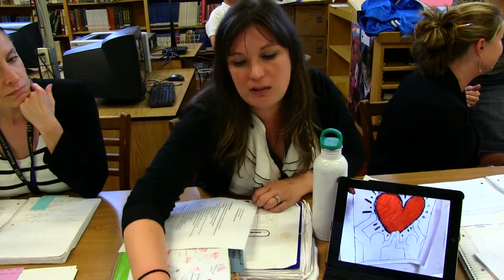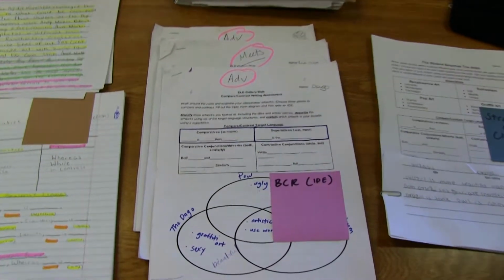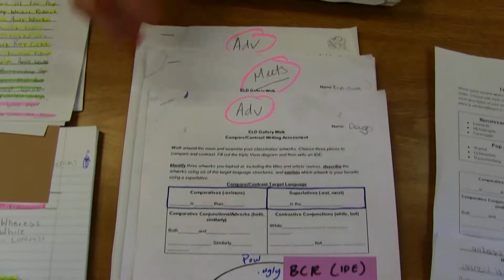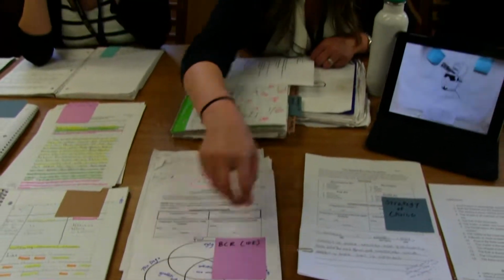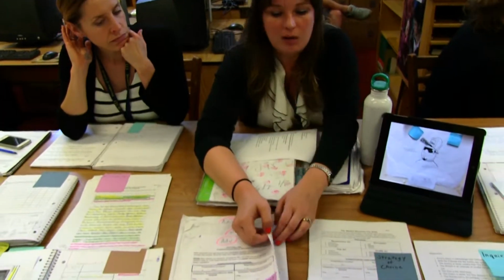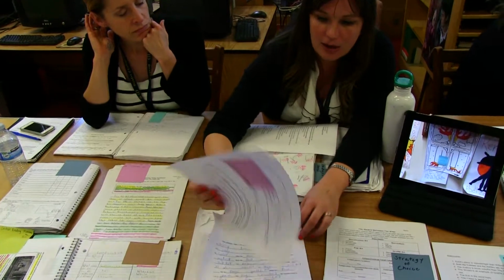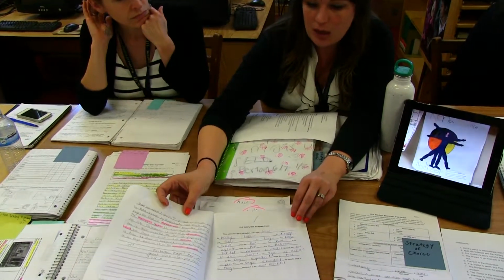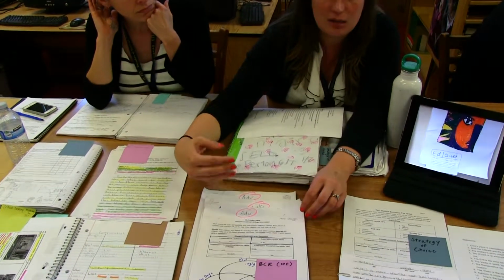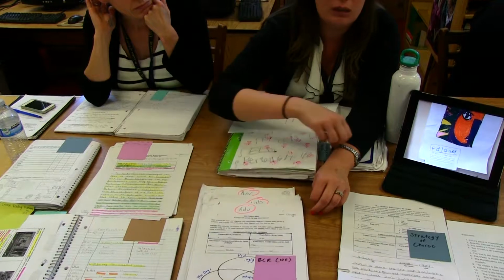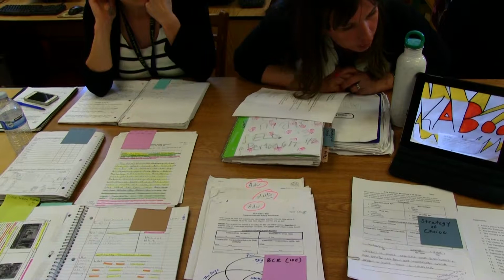So they did that, and then finally they wrote a BCR, brief constructed response, comparing and contrasting each other's artworks using the target language structures. They started with a Venn diagram comparing each other's artworks. I had a paragraph frame available for them, and then they would write a final draft, and they were assessed on how well they responded to the prompt, as well as how accurately they used the grammar. So yeah, that was our little art unit.